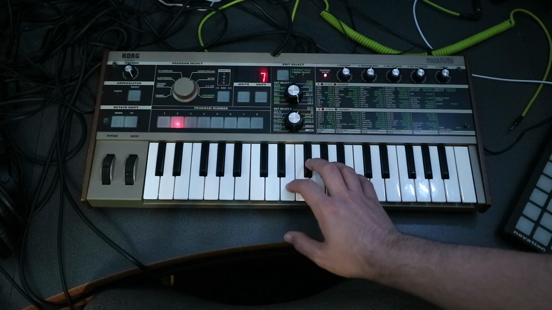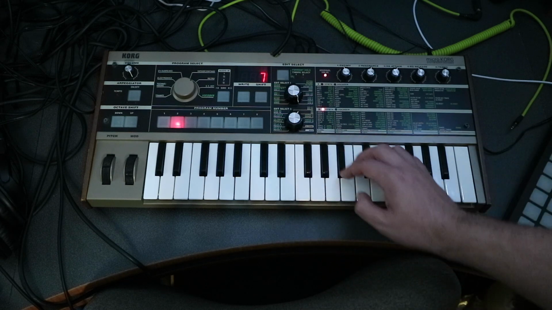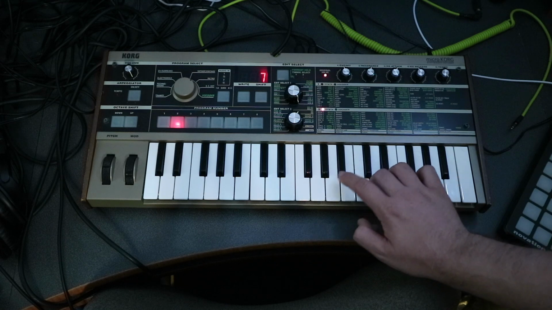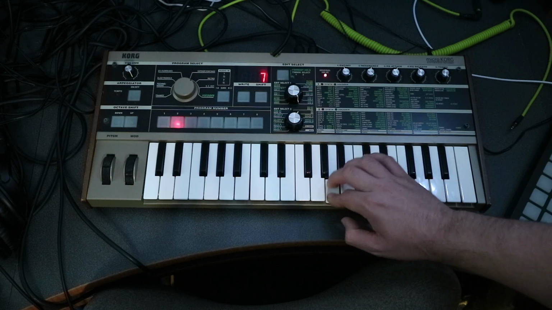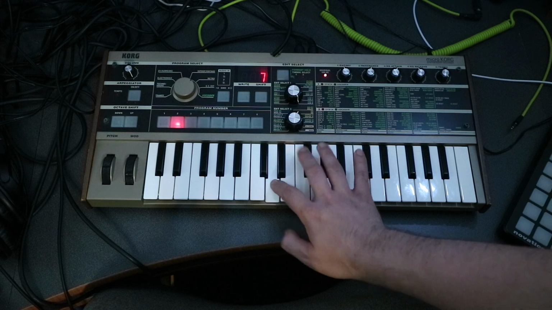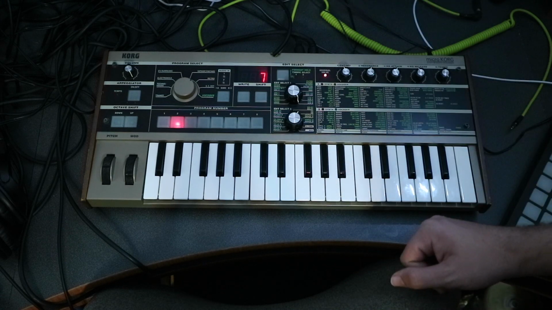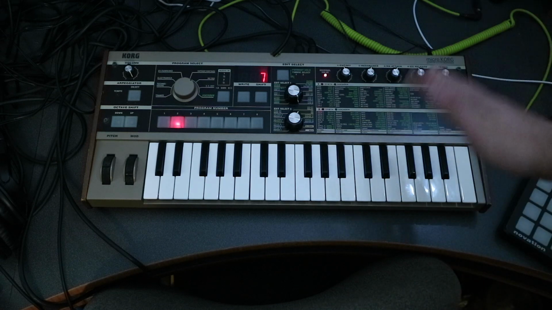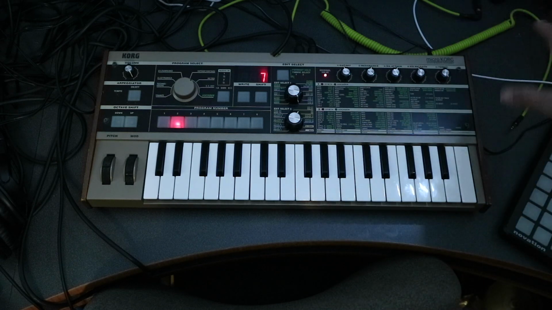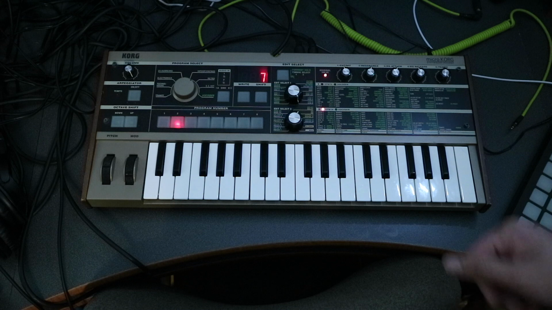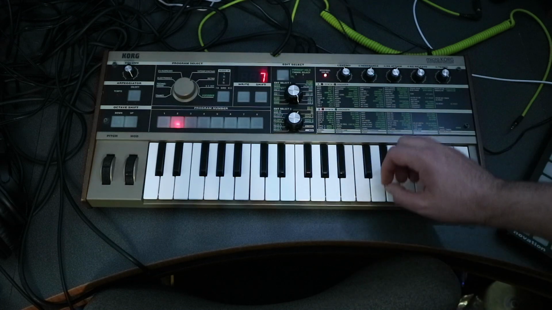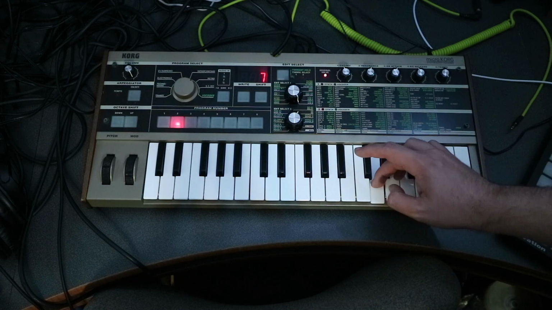So if I play that lead, you know, that's basically what I was using in my cover. If you put some reverb onto that or a little bit of delay post-processing, if you want to add delay in the Microkorg, that's up to you. But this is really what the patch is.